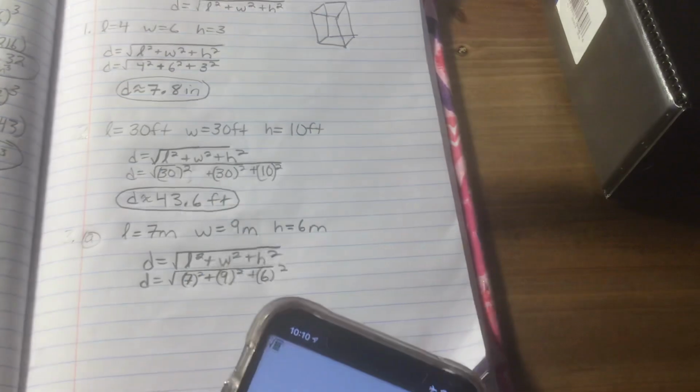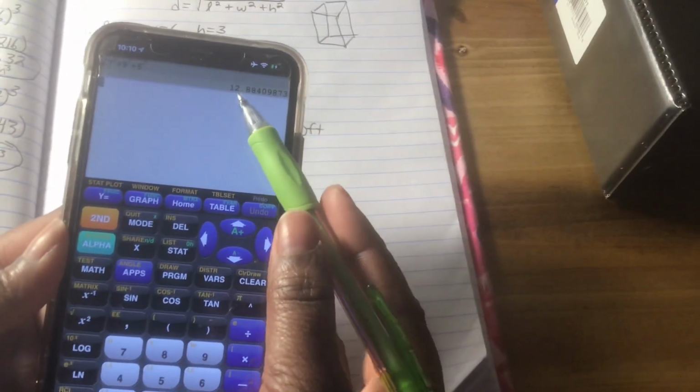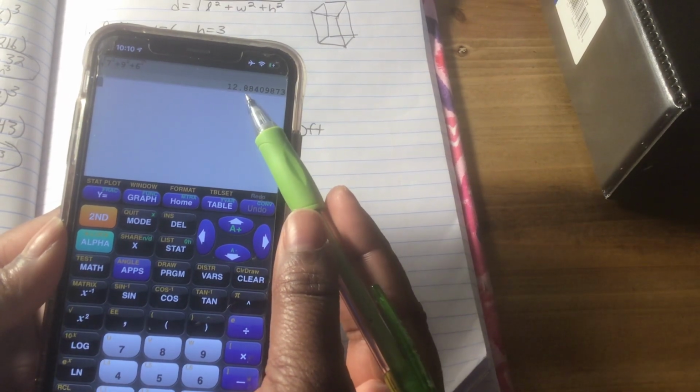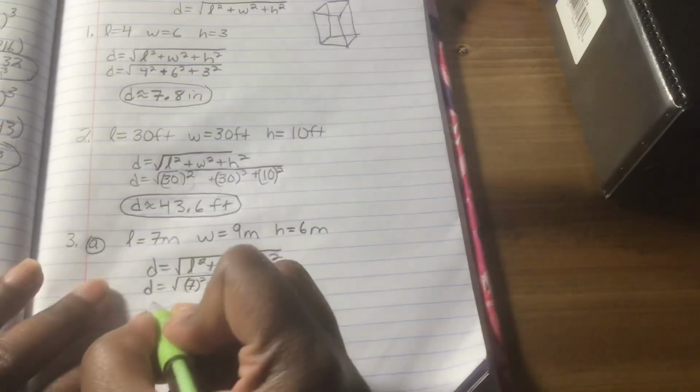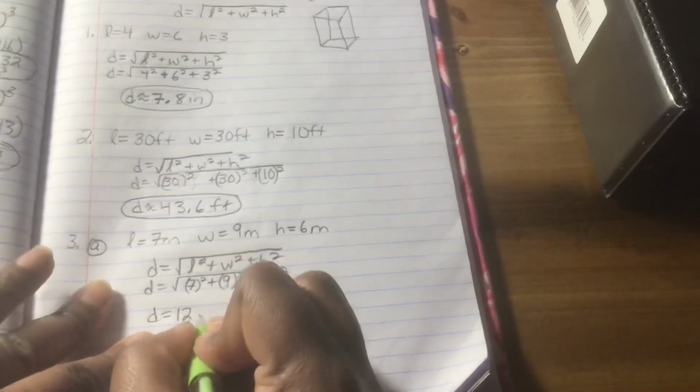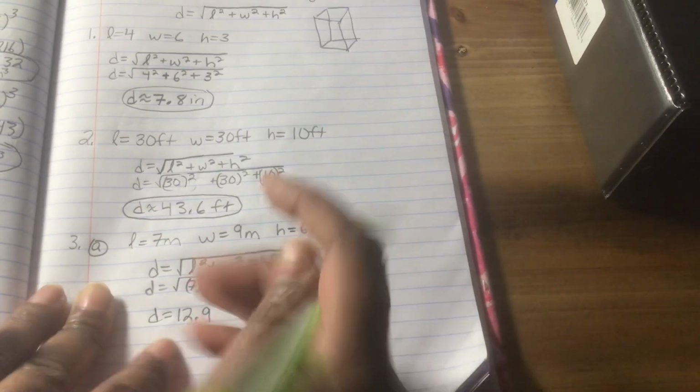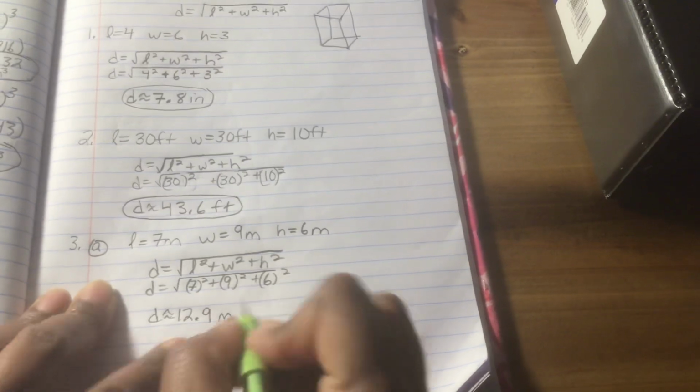Under the square root, we have 7 squared plus 9 squared plus 6 squared, equals, and rounding to the nearest tenth place, that's going to give us 12 and 9/10. So the diagonal is about 12 and 9/10 meters.